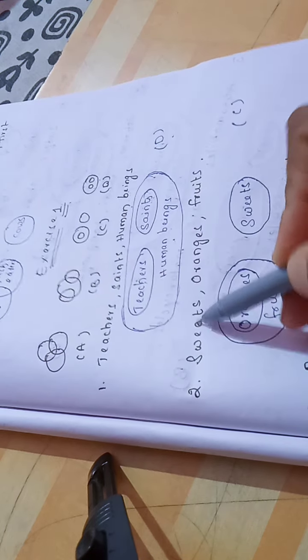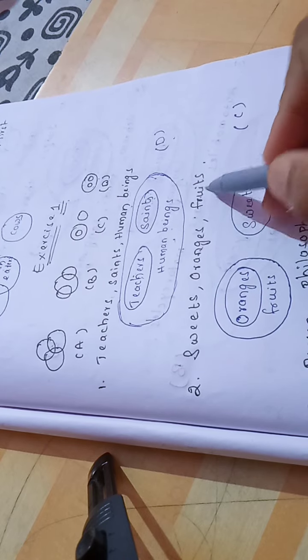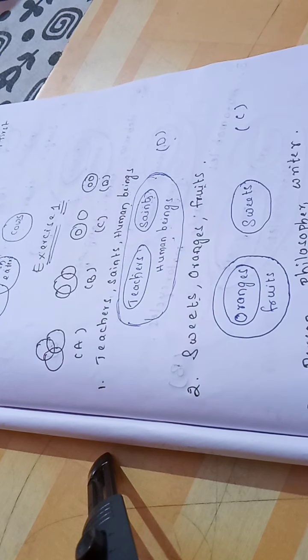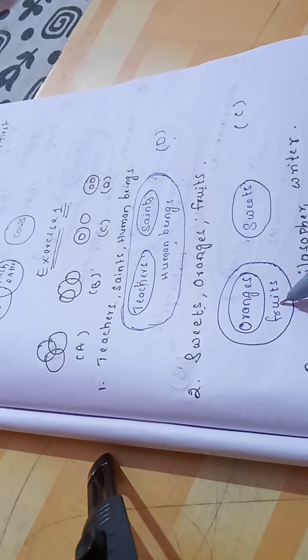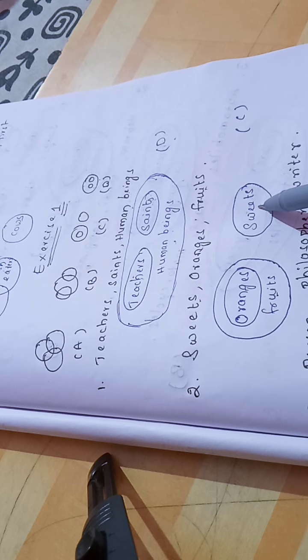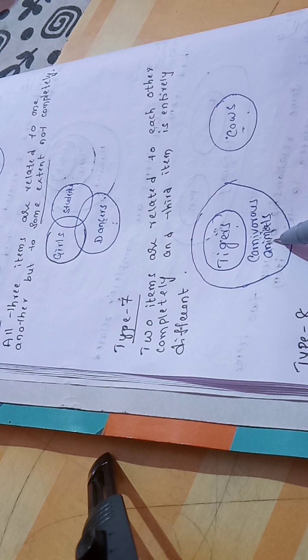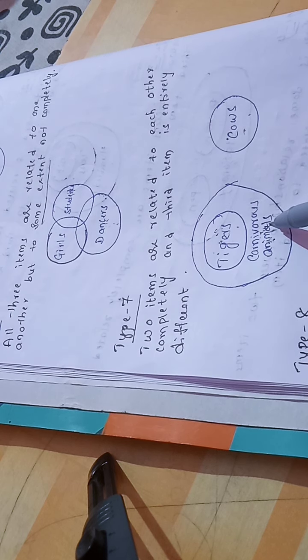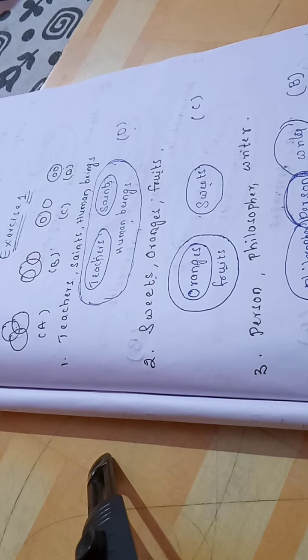Next, what he gave? Sweets, oranges, fruits. Oranges and fruits relate with each other. Orange is nothing but fruit. But sweet is totally different, no? So for this, how will we draw the Venn diagram? Orange, fruit. Sweets is totally different. So the option is C. So which rule is this? Rule 7. Orange, fruit, and sweet is totally different. Okay. I am doing these exercises just from the rules which I said before.